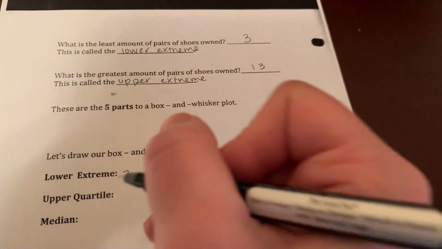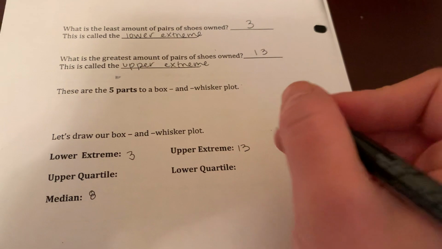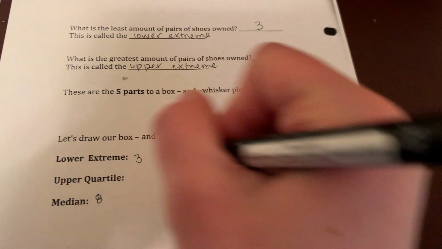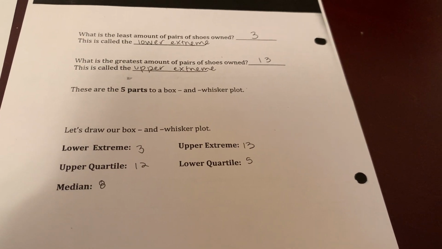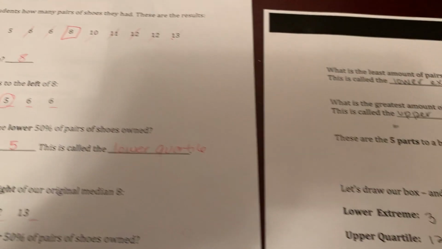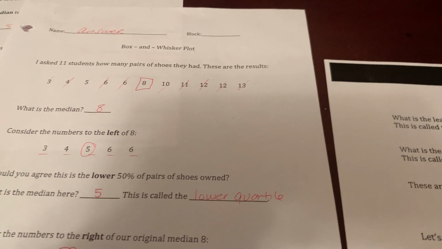And we said our median was 8. And we said our lower quartile was 5 and our upper quartile was 12. Okay, so how do you write this as a box and whisker plot? Well, our numbers were from 3 to 13. So let's make the numbers like 0 to 15.